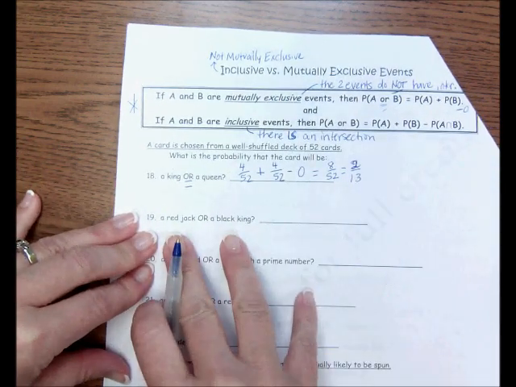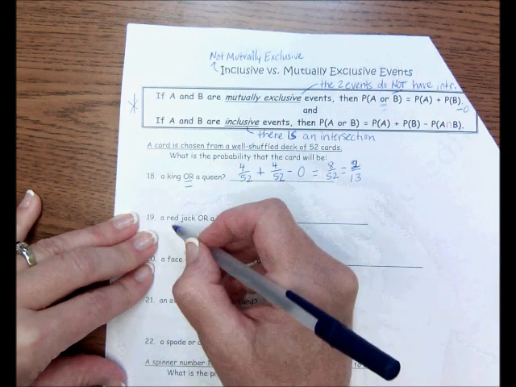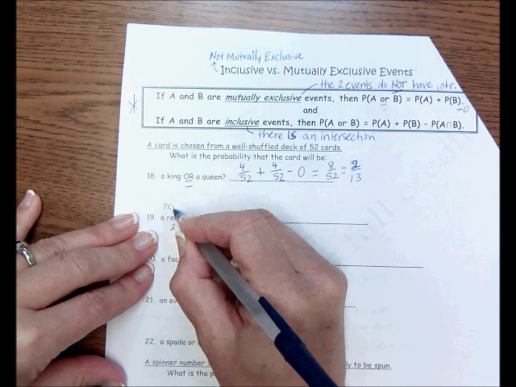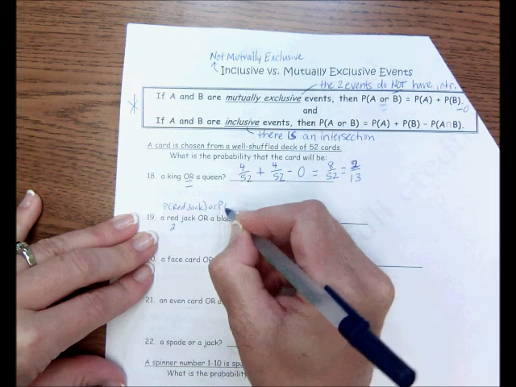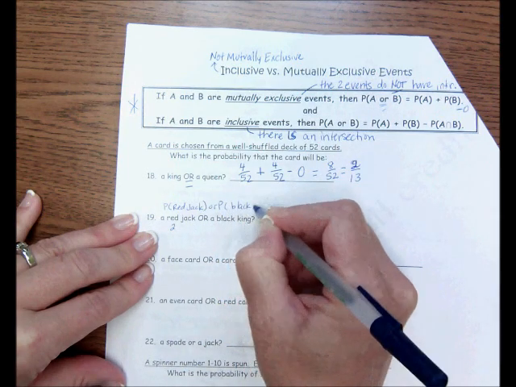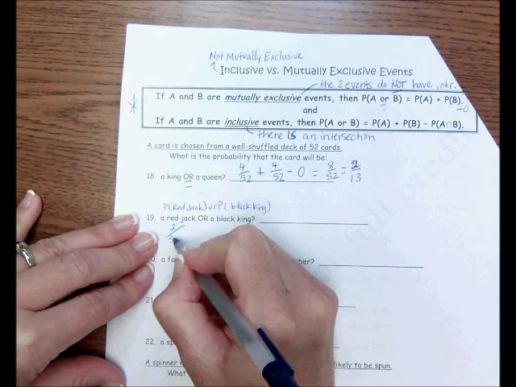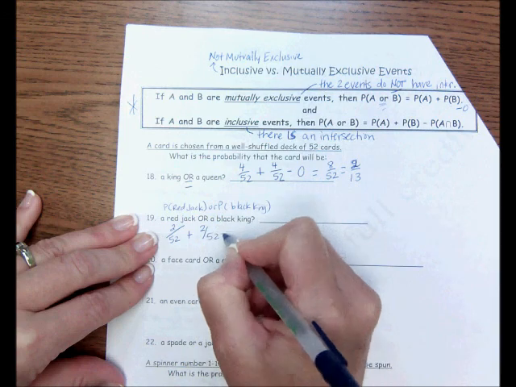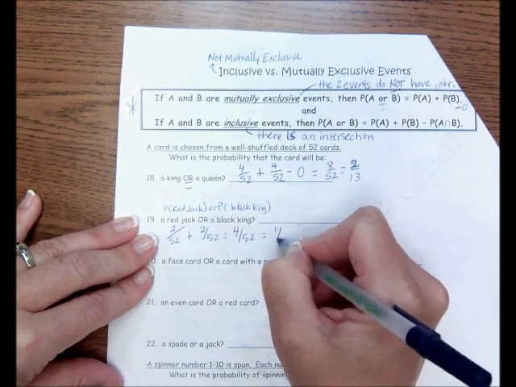The next one is a red jack or a black king. So this means the probability of a red jack or the probability of a black king. The probability of a red jack is 2 out of 52, plus the probability of a black king is 2 out of 52. So that would be 4 out of 52, so my answer is going to equal 1 out of 13.